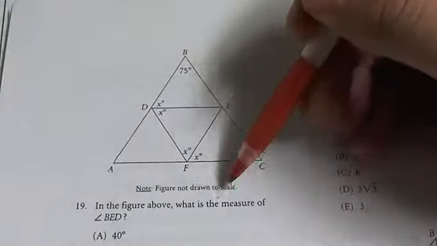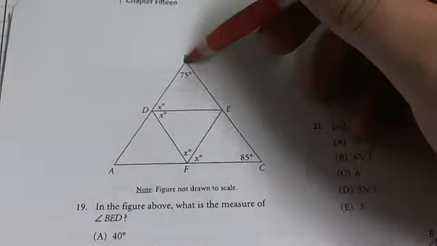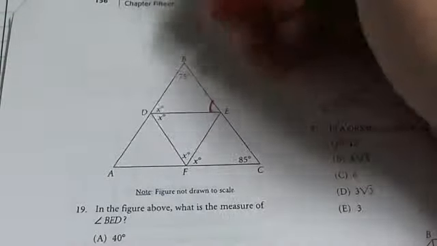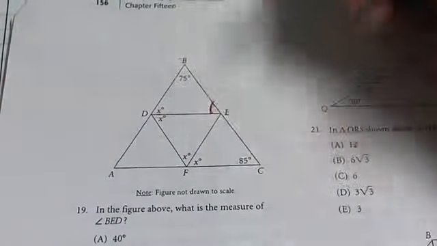In the figure above, what is the measurement of angle BED? So you want to know BED, you want to know that angle right there.